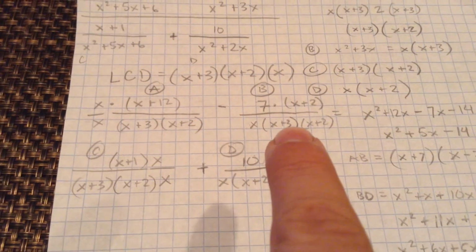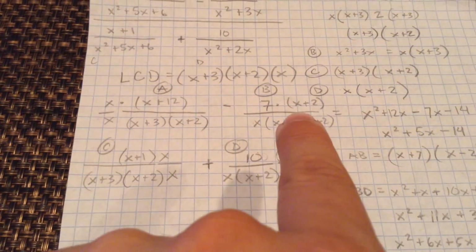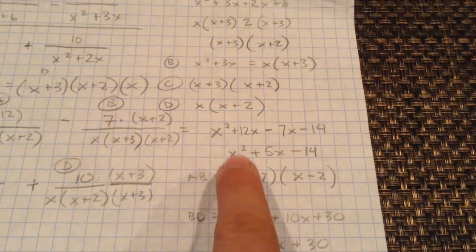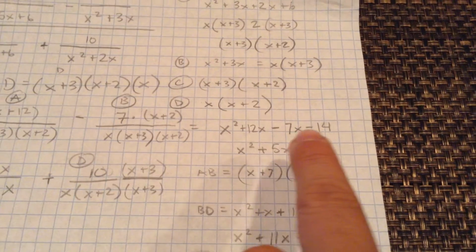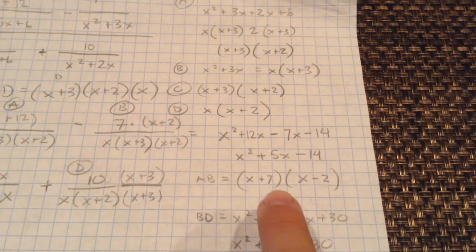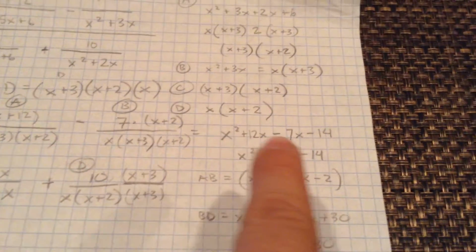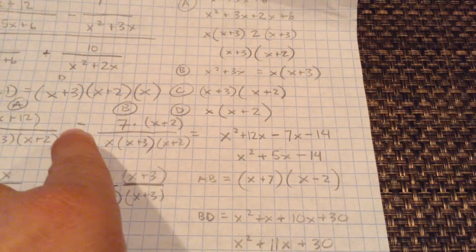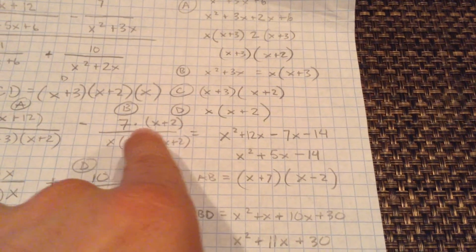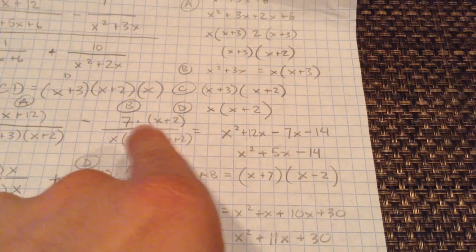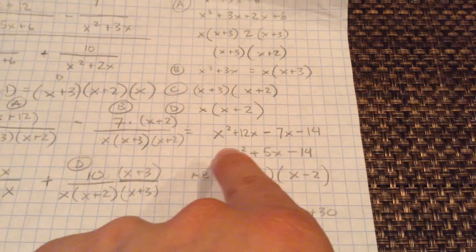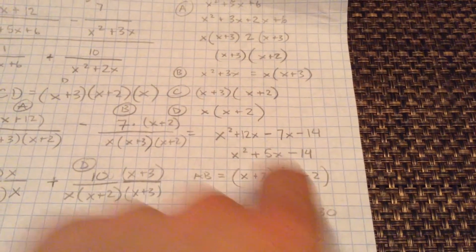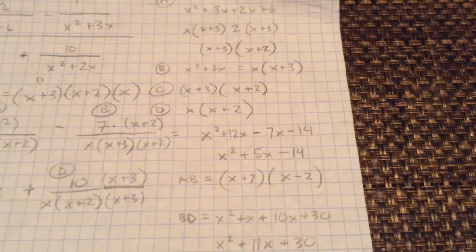So this one is missing an x plus 2, so I went ahead and multiplied that there, and I got this. So for A, this is going to be x squared plus 12x, factor all that out, minus, that's where we're getting the 7x minus the 14, because we multiply by x plus 2 and distribute the negative. So it's negative 7x minus 14, 2 times 7. So that's what that is. It breaks down into this, and then we simplified it as this. So this is going to be the numerator in our new fraction.